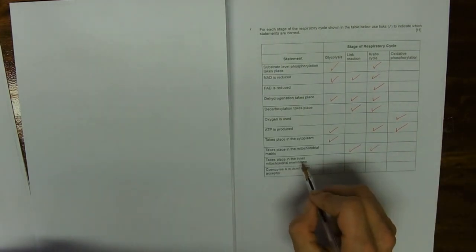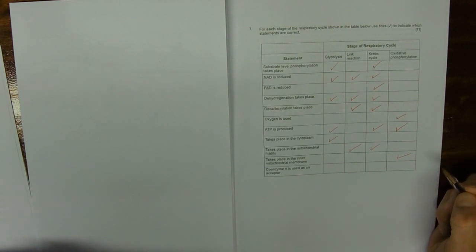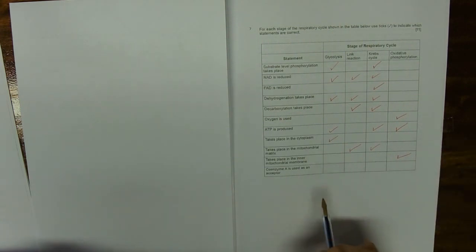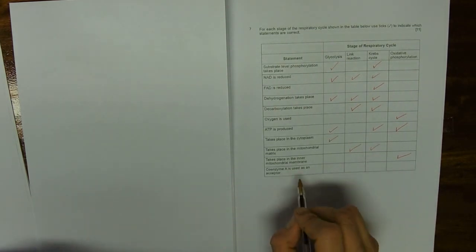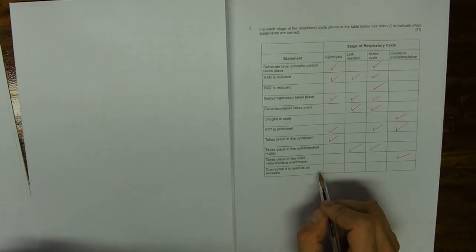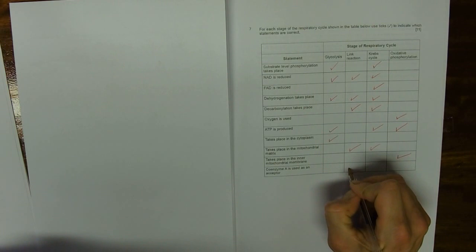And in fact, that's the next question. In a mitochondrial membrane, that's oxidative phosphorylation. The others are in the matrix or in the cytoplasm. And the last one, strangely it's out of 11. Coenzyme A is used as an acceptor. That's in the link reaction.